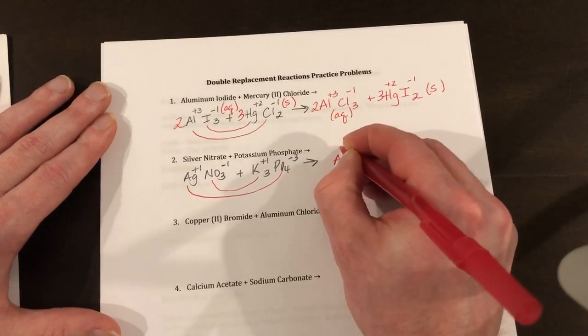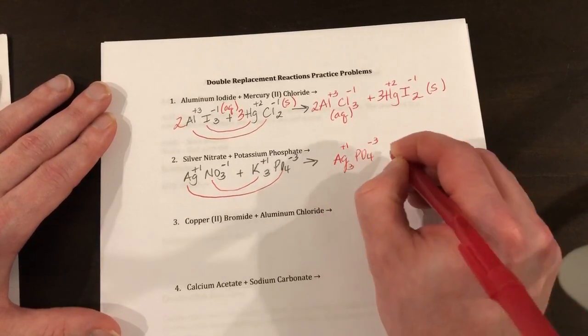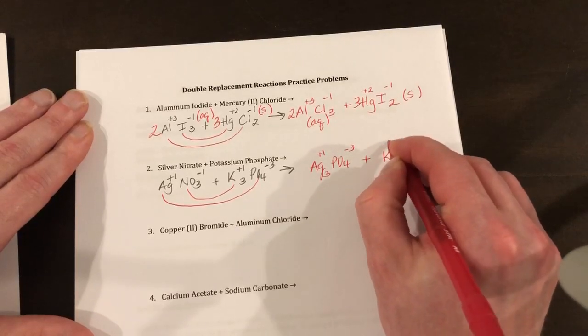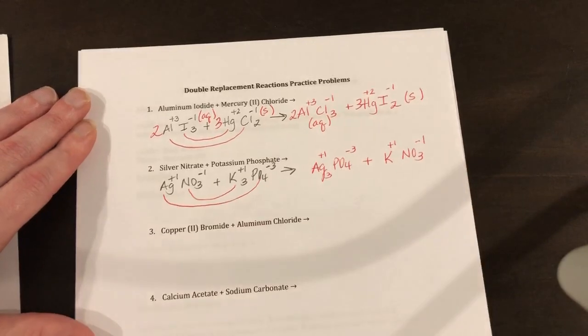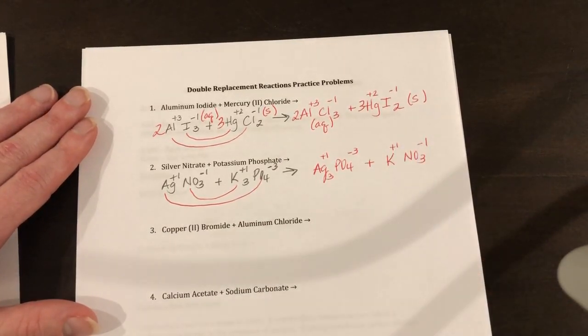Okay, so we get Ag with a +1 charge, phosphate, -3 charge. We crisscross. Plus K and NO3, we put those together. K has a +1 charge, NO3 has a -1 charge. Okay, there's no need to crisscross this because they're equal and opposite charges.